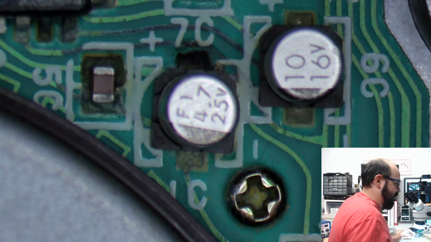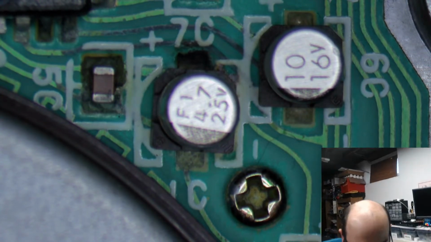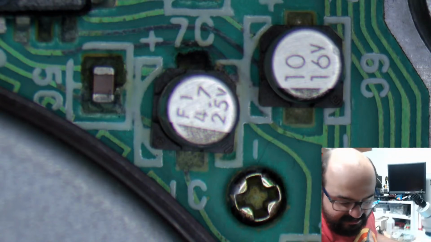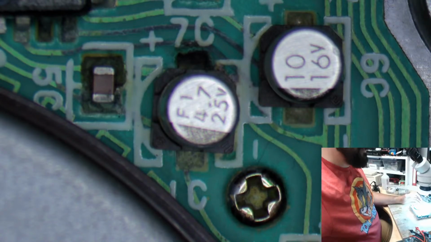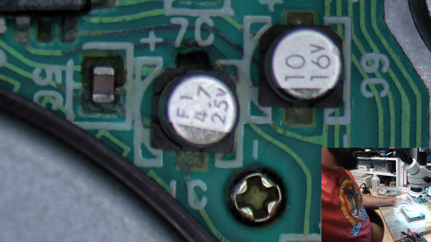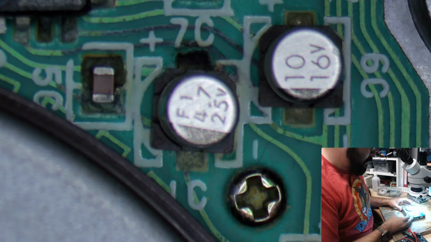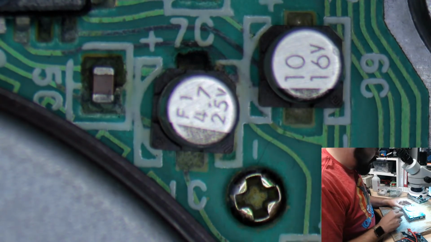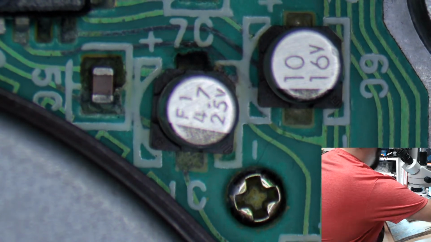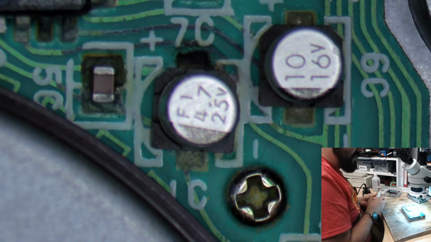But all right, so let's bring this in on the side here, just so you're not staring at the back of my head the entire time. And what we're going to be doing is I'm going to get my hot air station here, and we're going to try and get rid of those capacitors as calmly and quickly as possible.